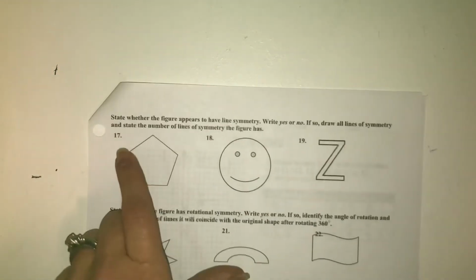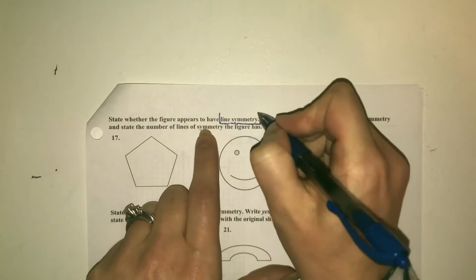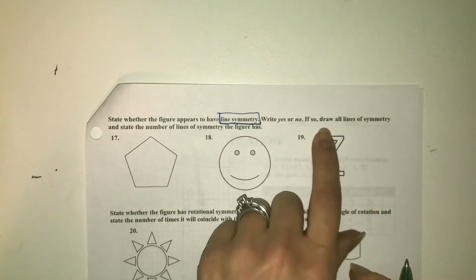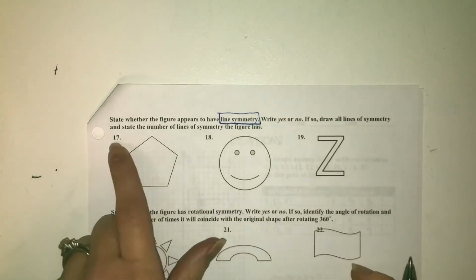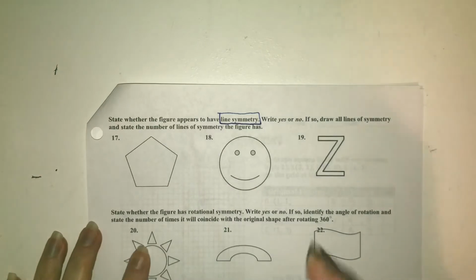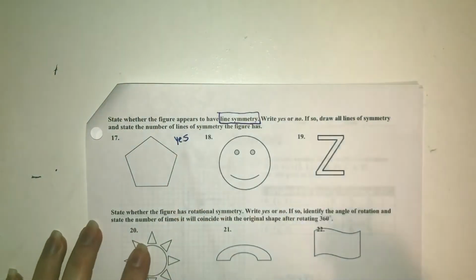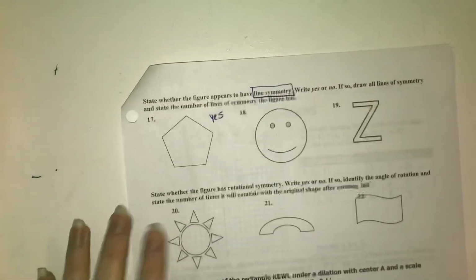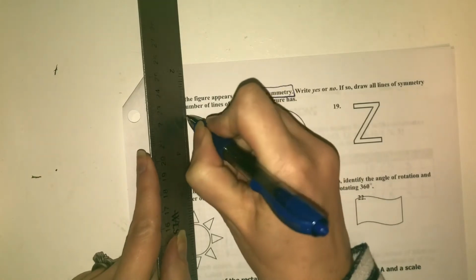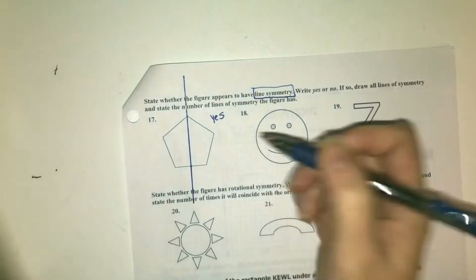next, state whether the figure appears to have line symmetry. That means you could draw a line and it would look the same on both sides. Write yes or no. If so, draw all the lines of symmetry and state the number of lines of symmetry that the figure has. So on number 17, yes, I think you could draw a line of symmetry to split this thing in half on the left and the right side. I think it could go straight through this upper vertex and the midpoint of the opposite side, like so.